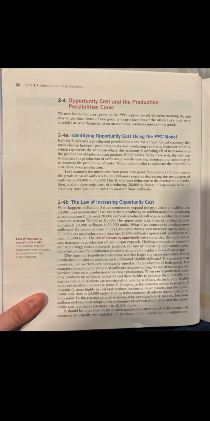2-4. Opportunity costs and the production possibilities curve. We now know that every point on the PPC is productively efficient, meaning the only way to produce more of one good is to produce less of another. Let's look more carefully at what happens when an economy produces more of one good.